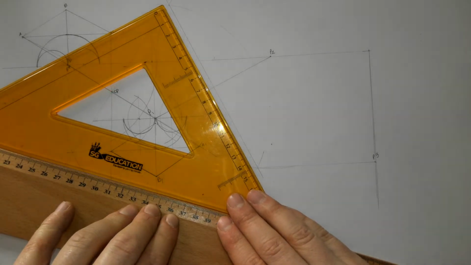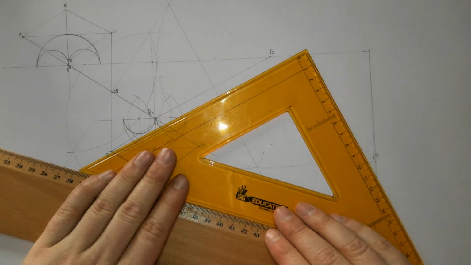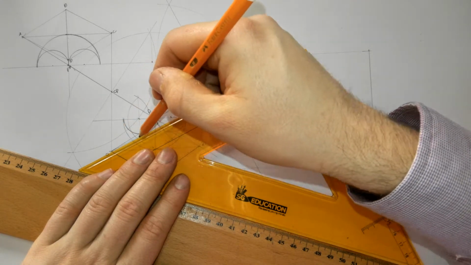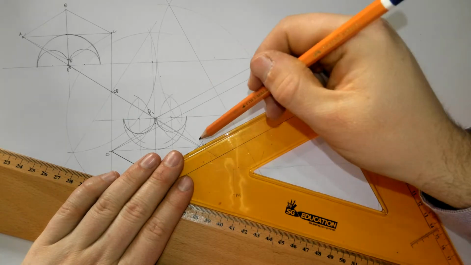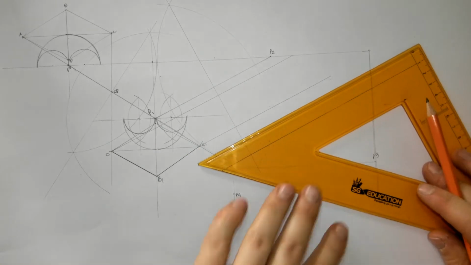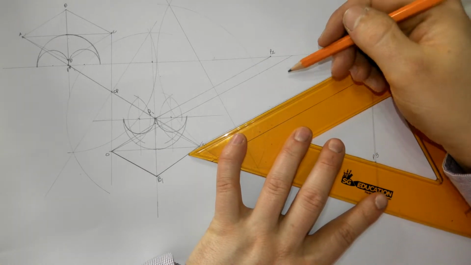Alright, hold down your T-square. I don't mean that it's tight, just hold it down. Now slide it on until you get to the number you want. So draw C across and draw A across. That's all you need to do. Just draw those two across.